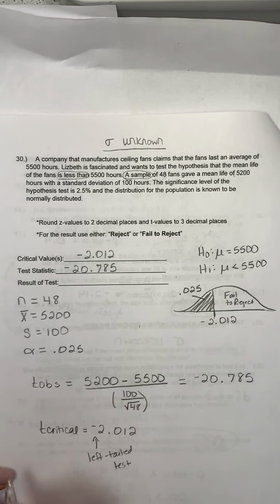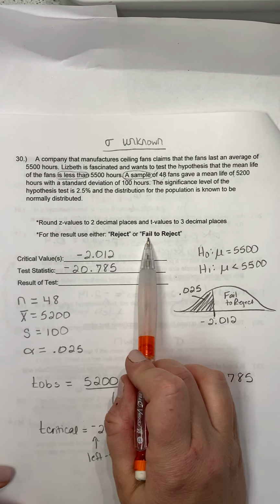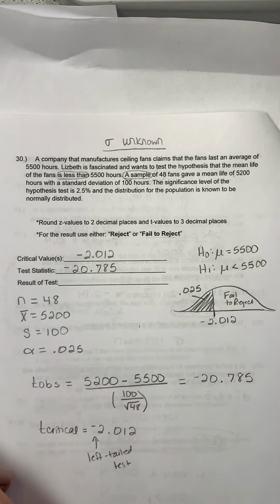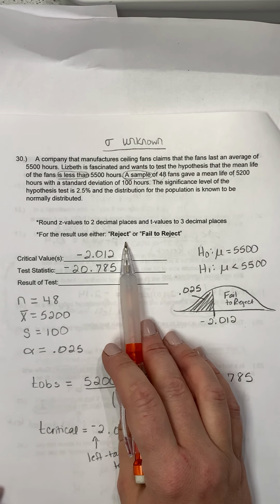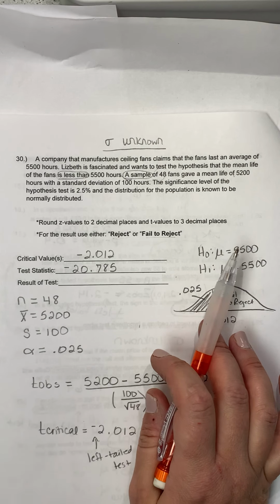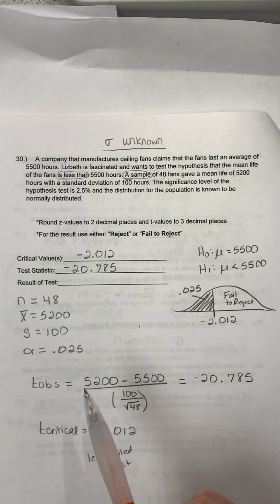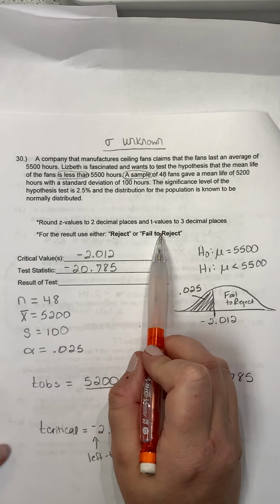Now it wants the result of the test. This means, do we reject or fail to reject? This is going to be multiple choice, so you're only going to have A, B, and C for this question. A would be reject. B would be fail to reject. And your other option, C, would be that you don't have enough information. Don't pick that. You always have enough information. These are your only choices.